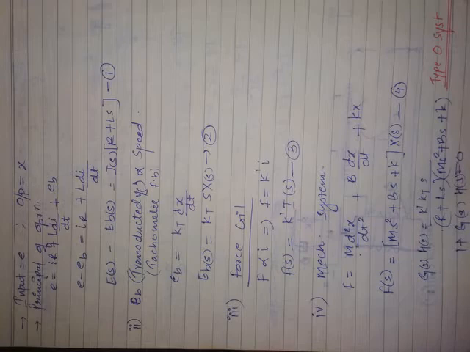This is the procedure for finding the type and order. Write one note.